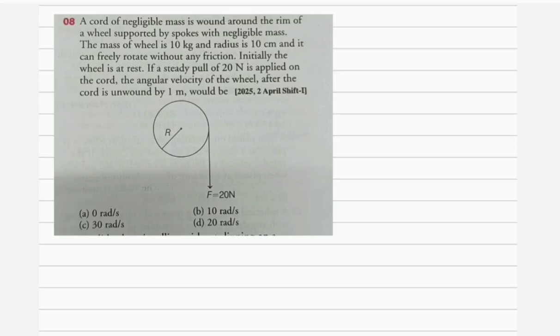If a steady pull of 20 newton is applied on the cord, the angular velocity of the wheel after the cord is unwound by 1 meter would be: option A 0 radian per second, option B 10 radian per second, option C 30 radian per second, option D 20 radian per second. This MCQ came in 2nd April, Shift 1, 2025 examination.